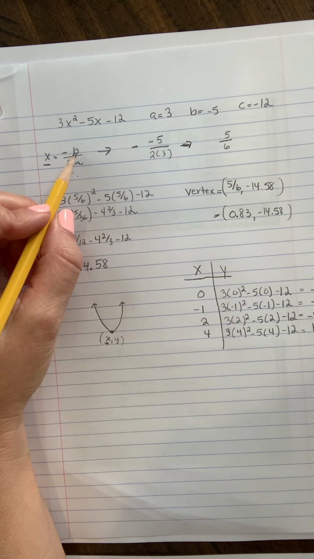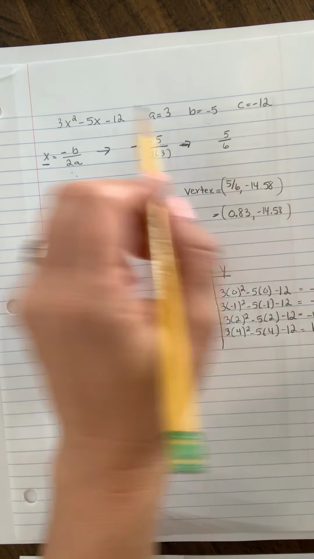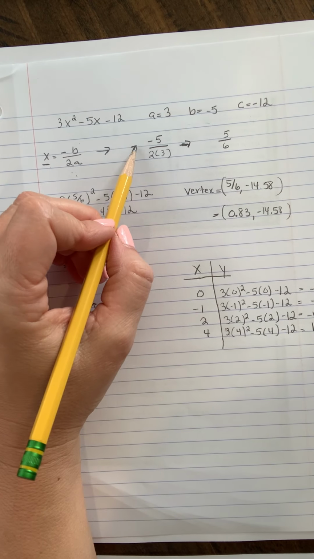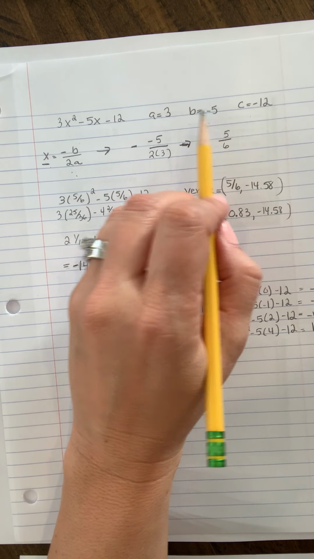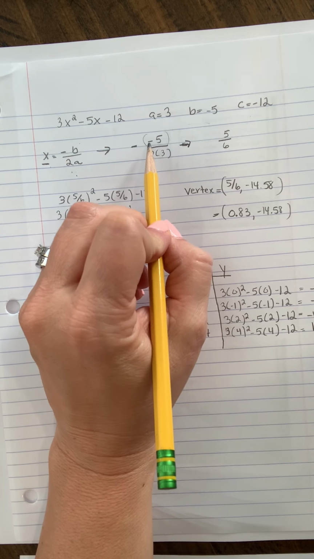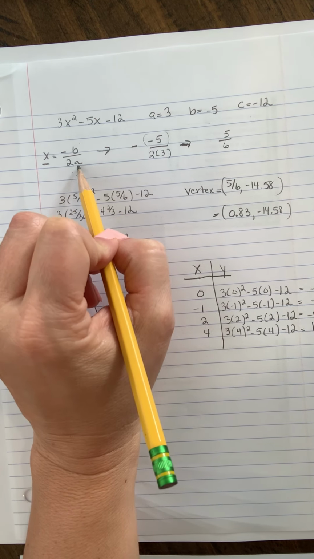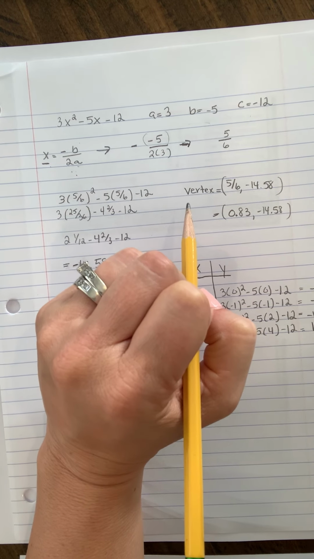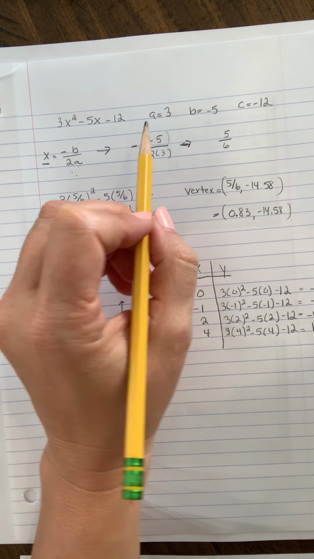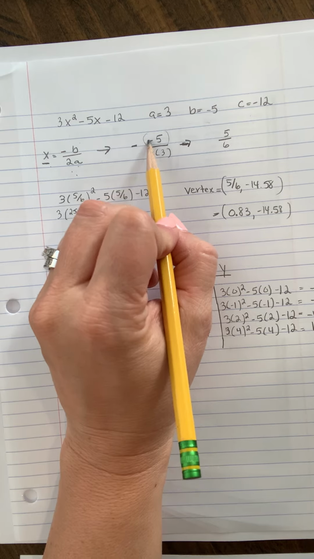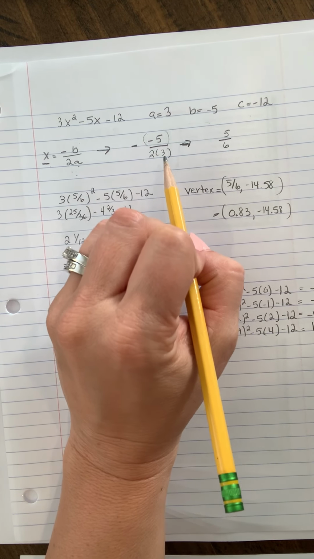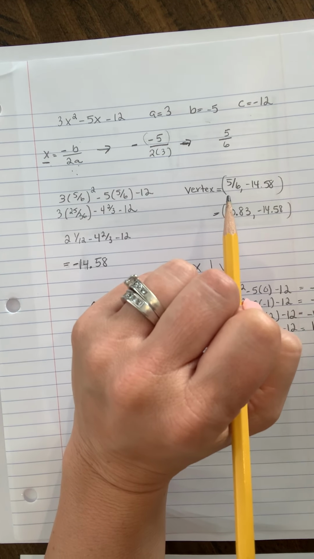I know which numbers to plug in because I've already identified them up here. So I'm going to have a negative, and b is negative 5 here, so negative negative 5 over 2 times 3, because 3 is my a. These two negatives make a positive, so my x value is 5 over 6.